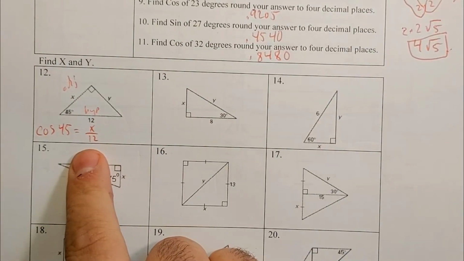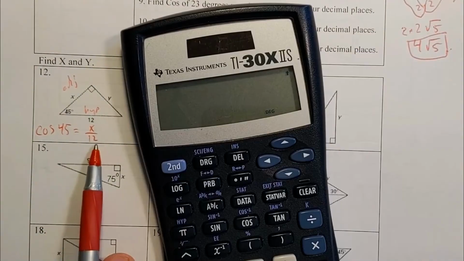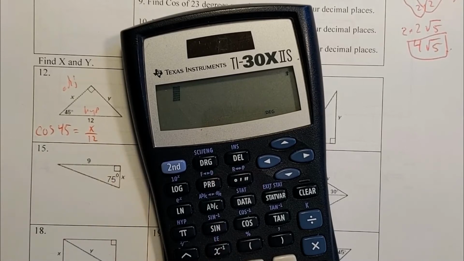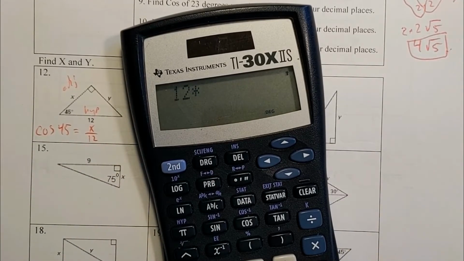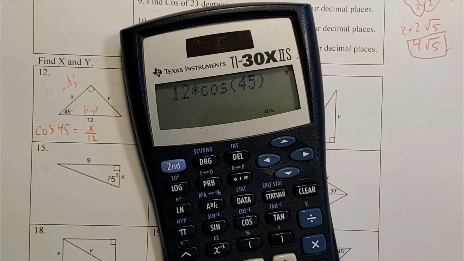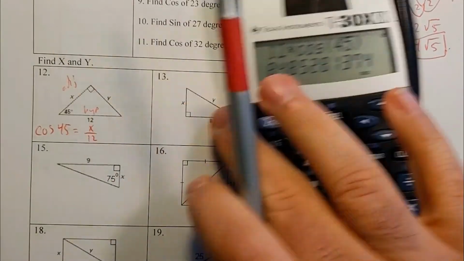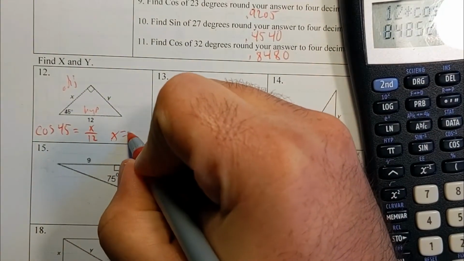From here, this is where I use my calculator. So remember, you're always going to put the number from the fraction first. And then because x is on top on this one, you're going to multiply. And then you're going to put the cosine of 45. And then it gives you 8.5. So there's your x. X equals 8.5.